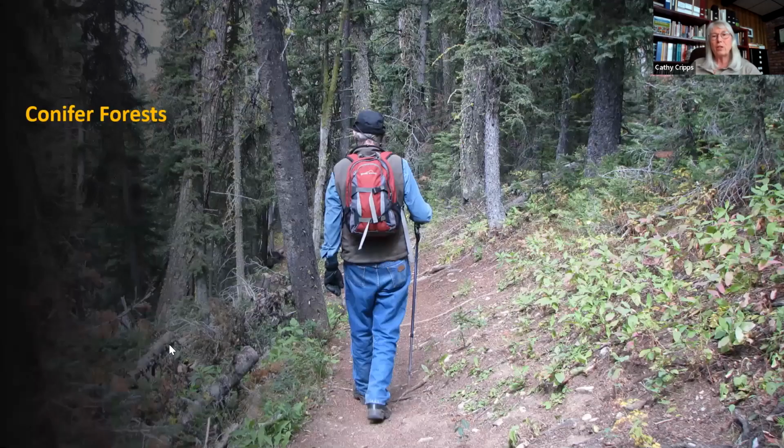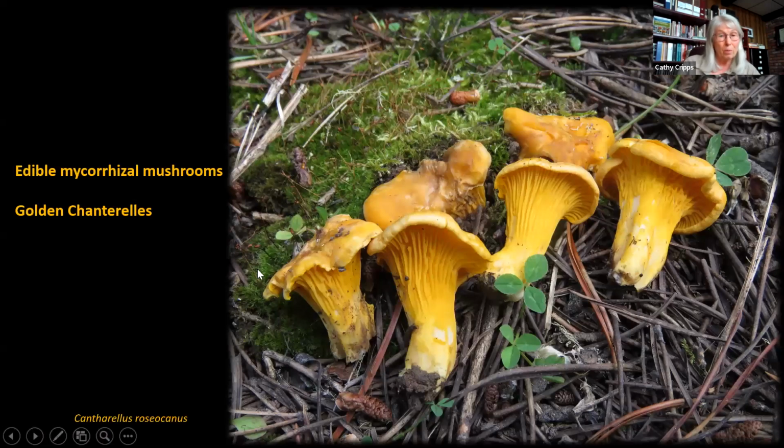Okay, let's switch over to conifer forest. This is my husband, Don, walking in the conifer forest, somewhere up high. So what are we going to see in conifer forests for mycorrhizal fungi? Well, first of all, there's a lot of edible mycorrhizal mushrooms in conifer forests. I'm sure some of you have collected the golden chanterelles. Why do we go to conifer woods to find the chanterelles? Well, because they're mycorrhizal with the conifers. Simple as that.